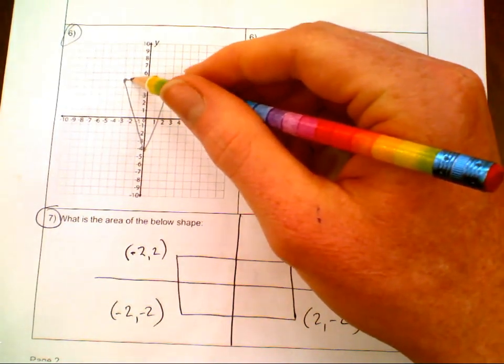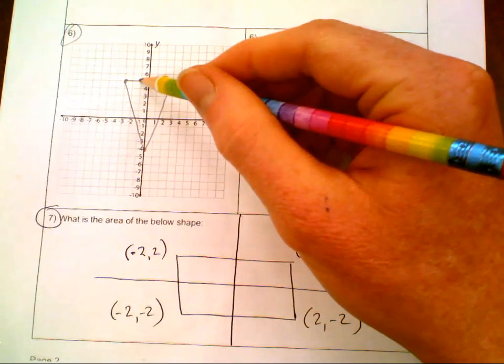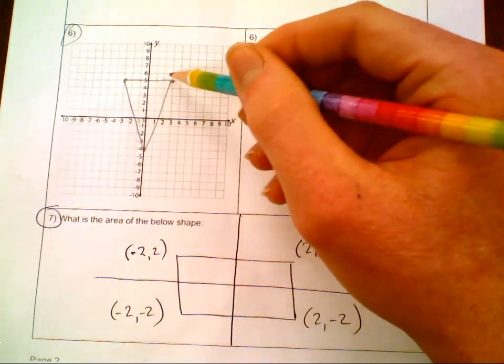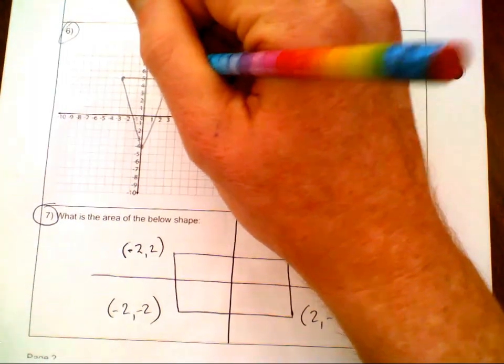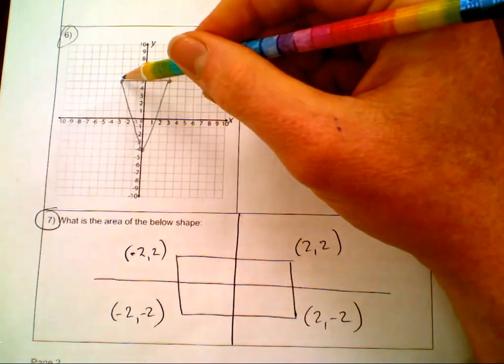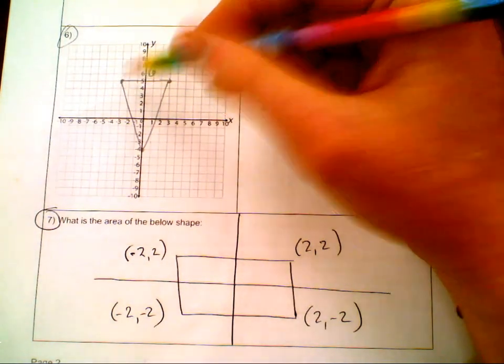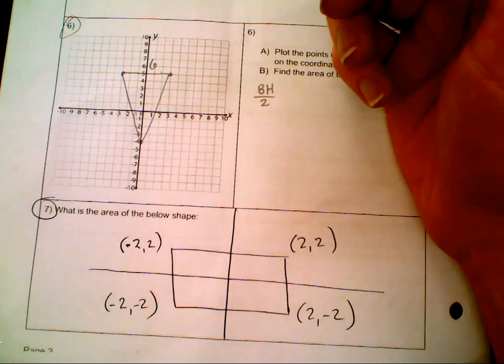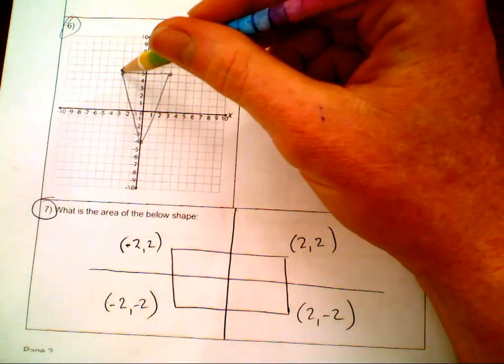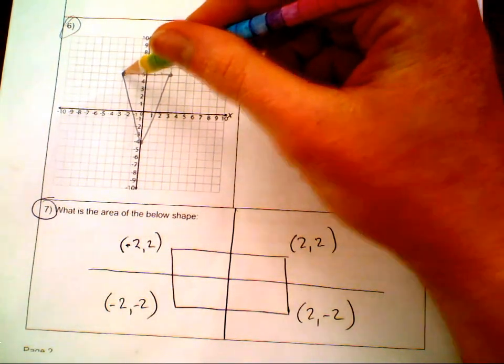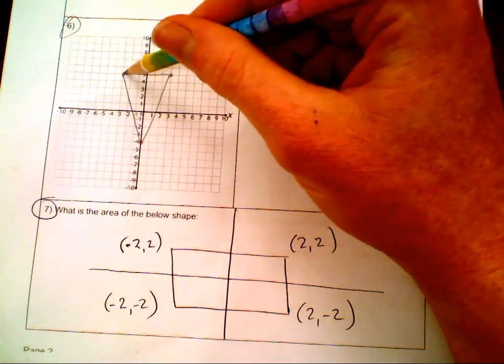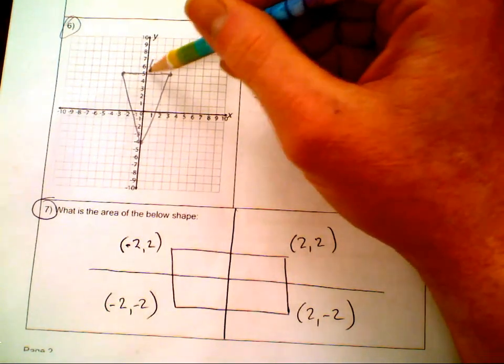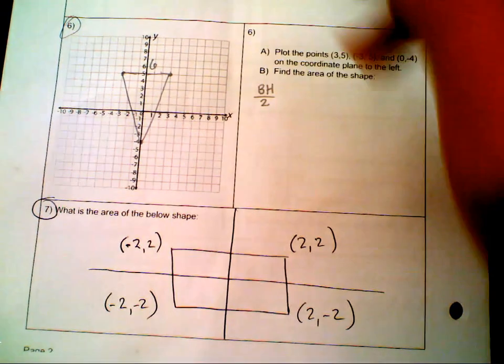So we have 1, 2, 3, 4, 5, 6 is my base. Remember, we never count the starting point. If I counted the starting point, I would have counted 7 and my answer would have been wrong right away. It is important that we never count where we start. So we start on the next line, because that's the first unit. 2, 3, 4, 5, 6. So 6 is our base.